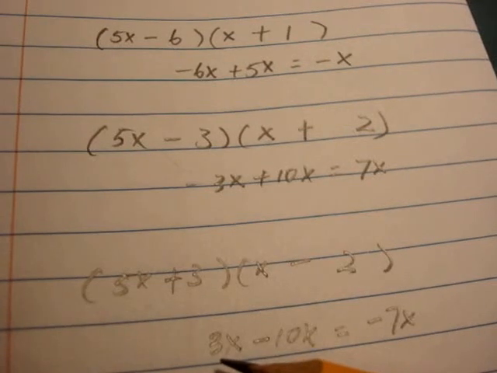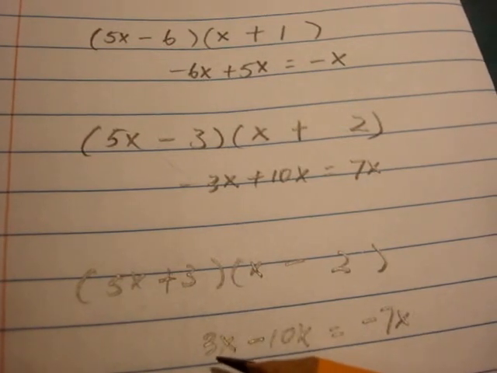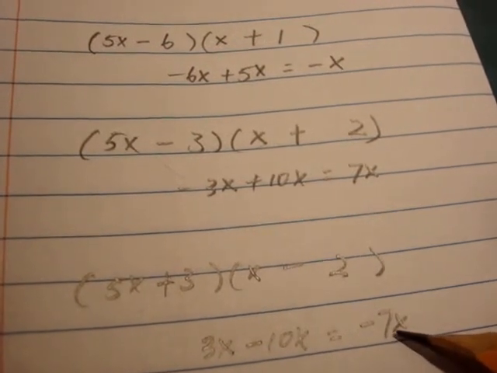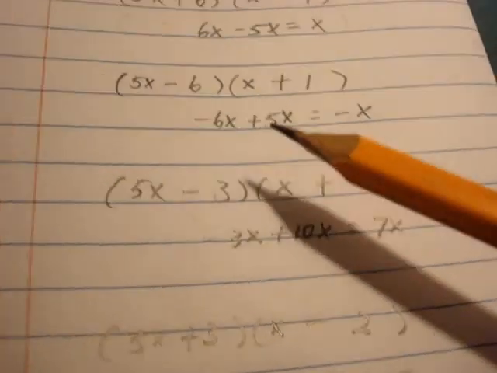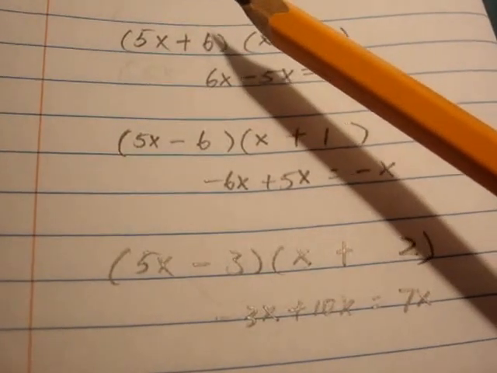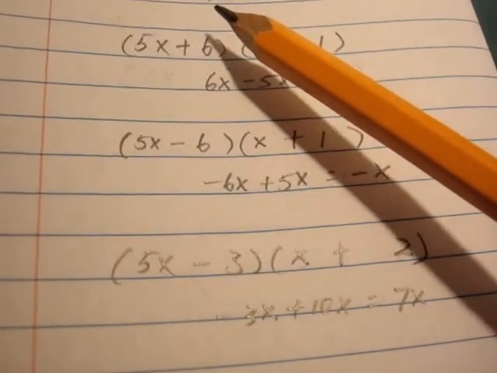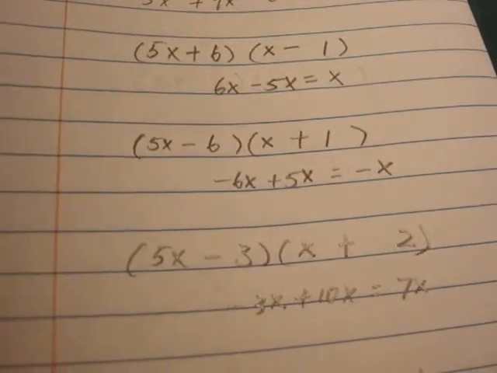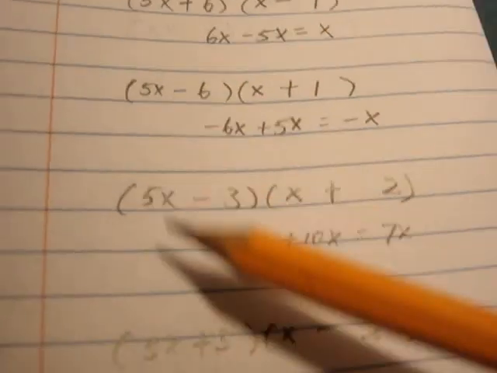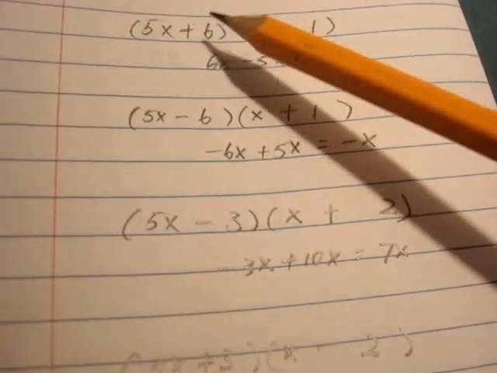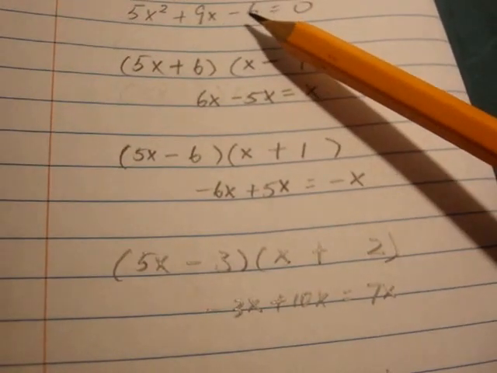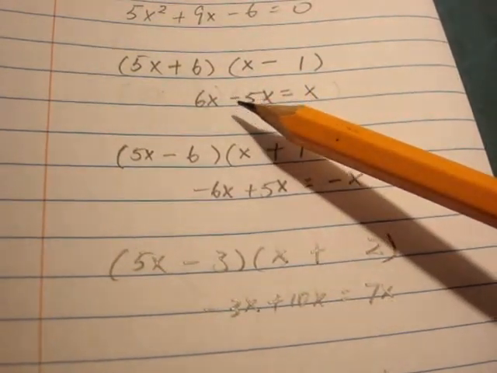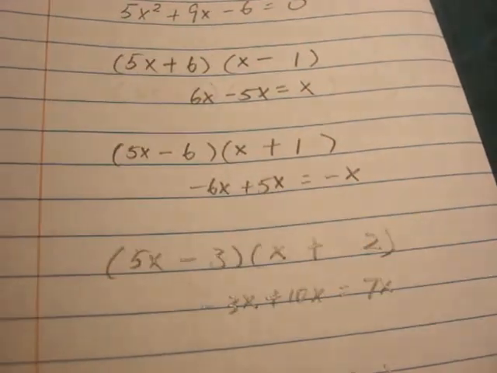And when you do the addition, 3x minus 10x equals negative 7x. Negative 7x doesn't match the middle term of the quadratic equation, positive 9x. So notice all these factors that we tried are not factors of this quadratic equation. So the last method to use is the quadratic formula.